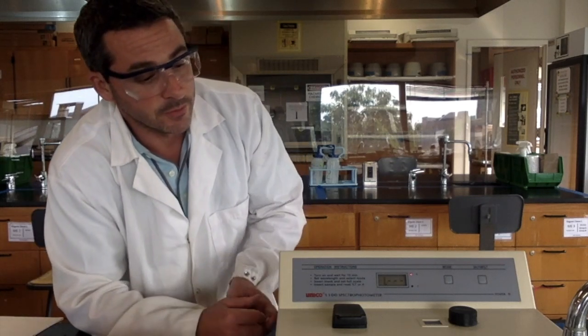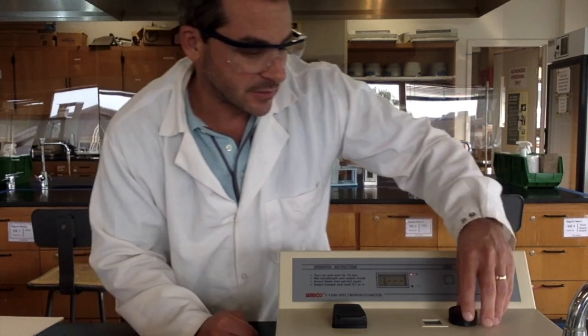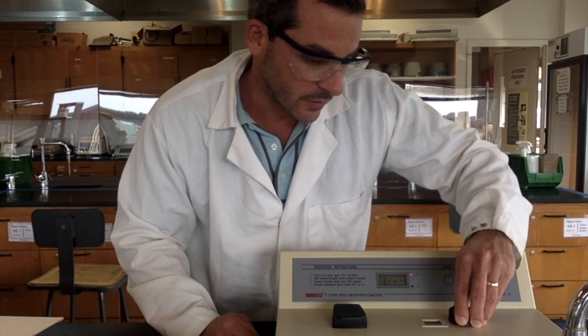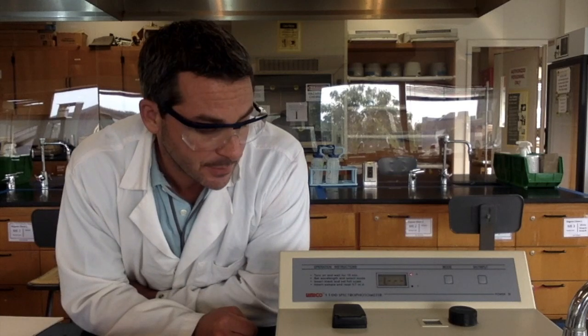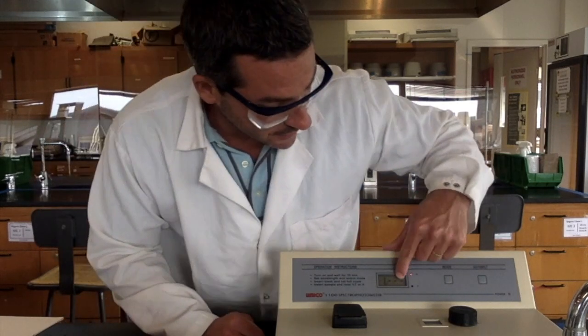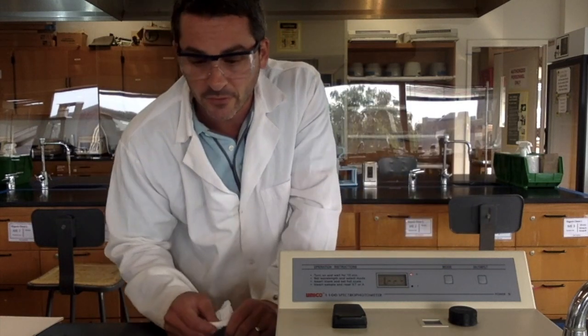Okay, so the procedure here is a bit tedious, but we'll get through it. All right, so I have my machine set at 360. I already turned this on and warmed it up. You want to warm up the lamp for about 15 minutes so that it is ready to go. And then here is the reading right here, and that's going to tell me the absorbance of the sample.